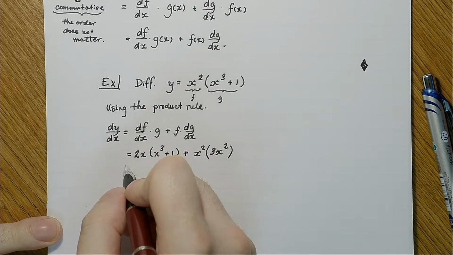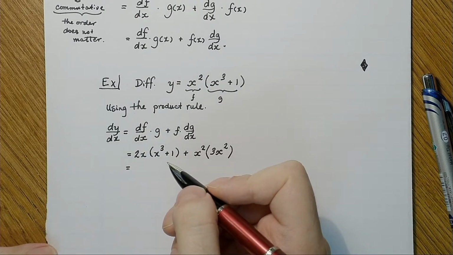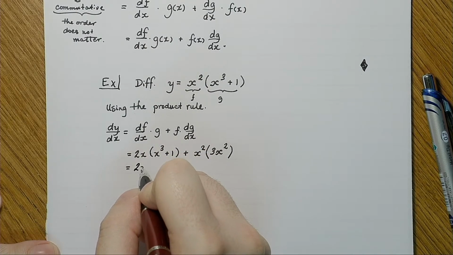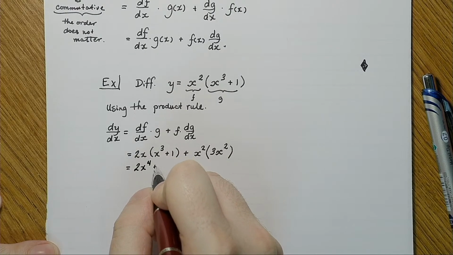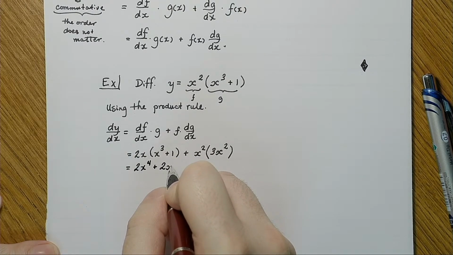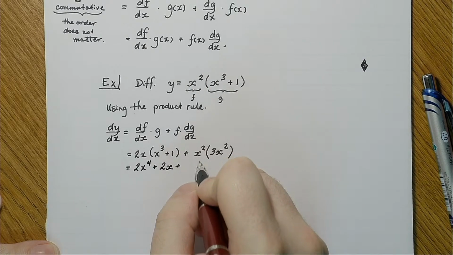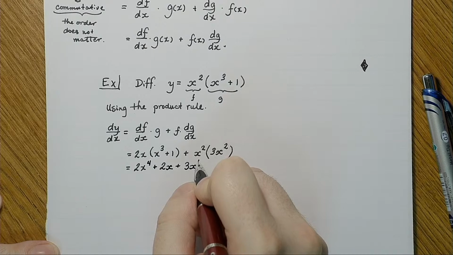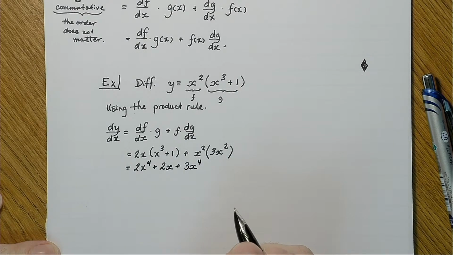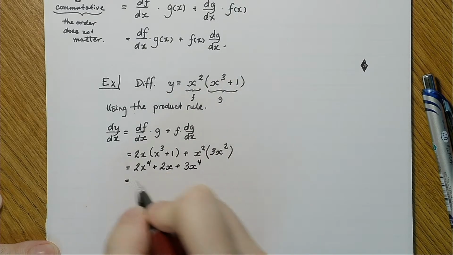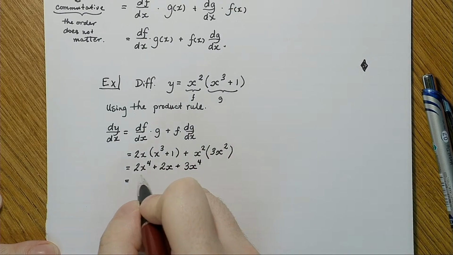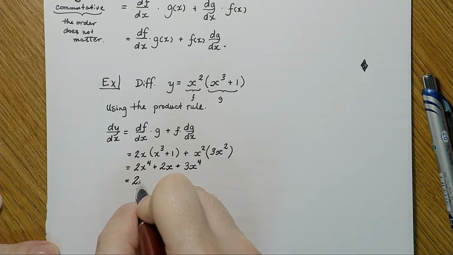Now what we can do is expand that out and simplify. So I have 2x to the fourth plus 2x plus 3 times x to the fourth. Hopefully I've done that correctly. I have an x to the fourth and an x to the fourth. So I'm going to write it in ascending order.